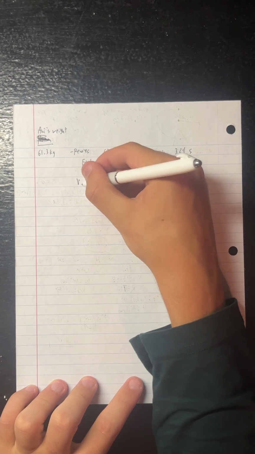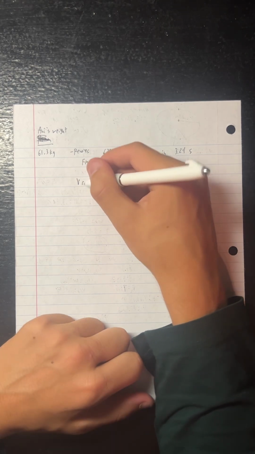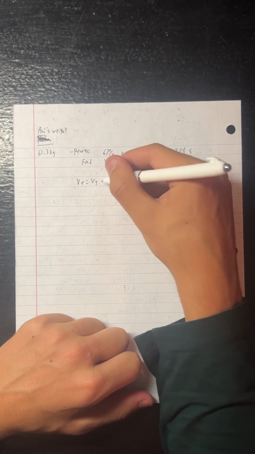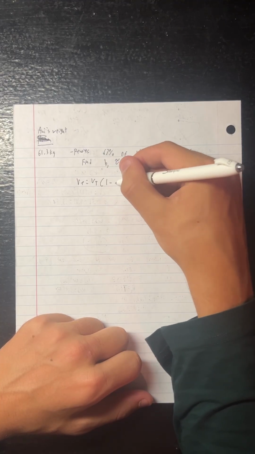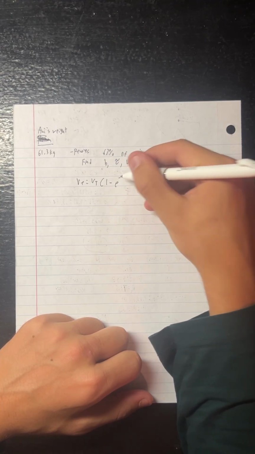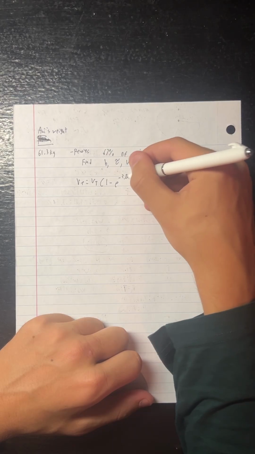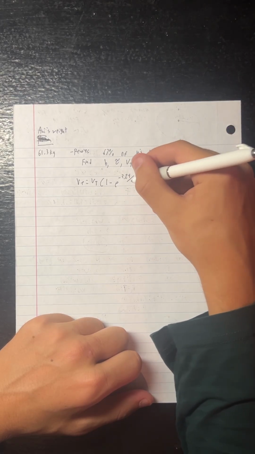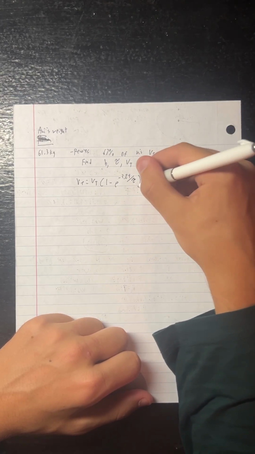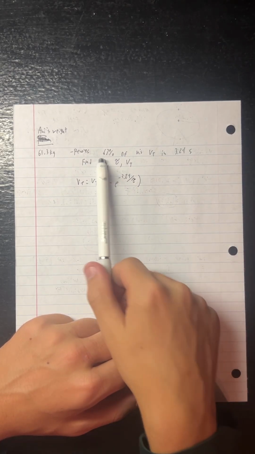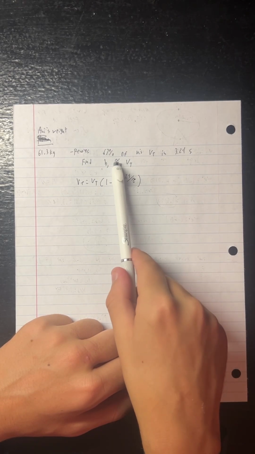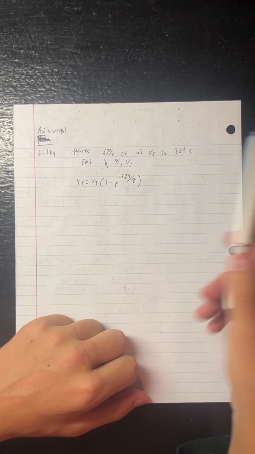We can use VF equals VT times 1 minus E to the negative 3.24 over squiggly. Right, so what do we do with this percentage here? Well, 67% of his VT, right?